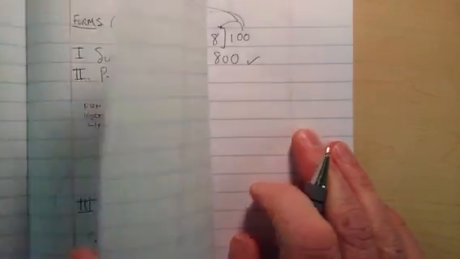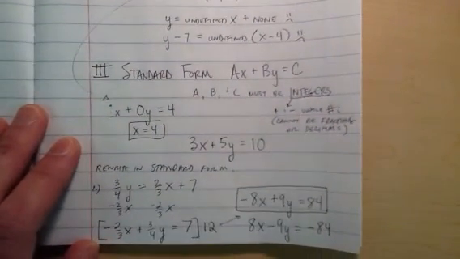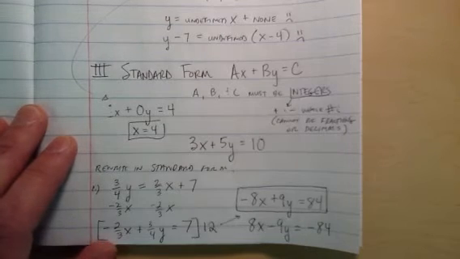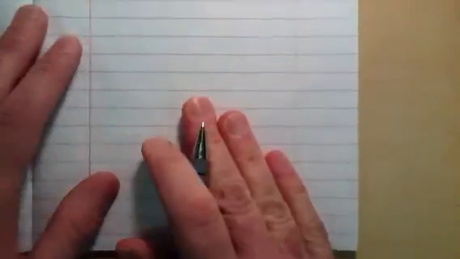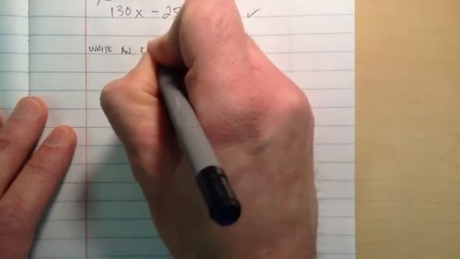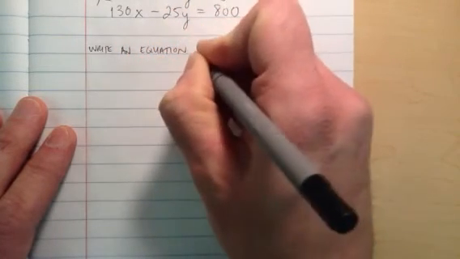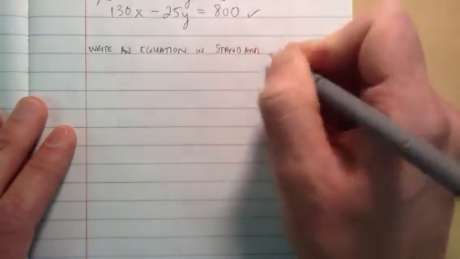Okay, so this has been your introduction to standard form. Do I want to go further with it? Yes. What if I ask you to write an equation in standard form with the given information?